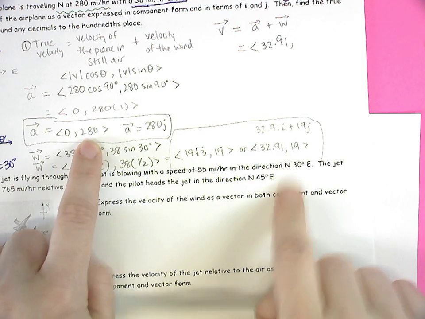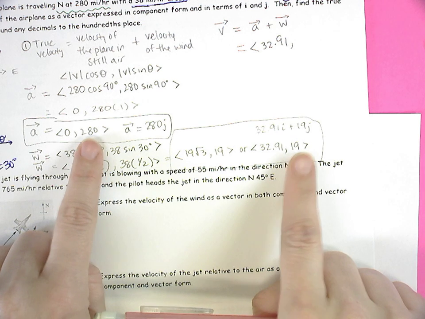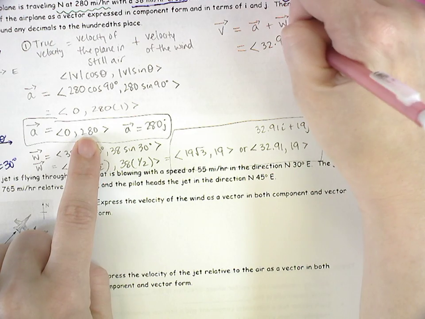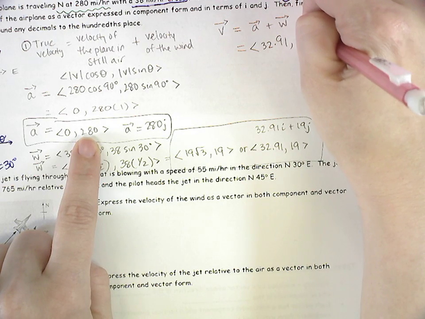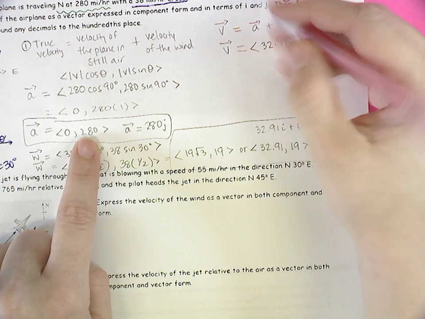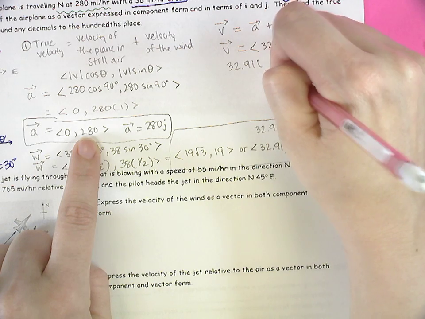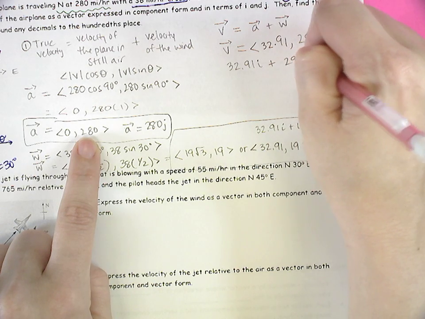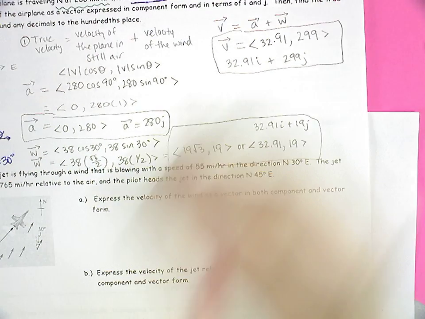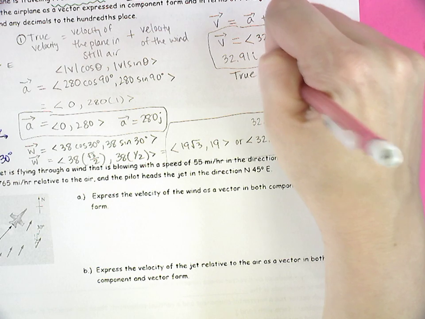And then you're going to do the 280 plus 19. If you want to write that part out, go ahead. So the 280 plus 19 is going to be what? 299. So this will be 32.91i plus 299j. And what was it that we just found? True velocity. Yes, we found the true velocity.